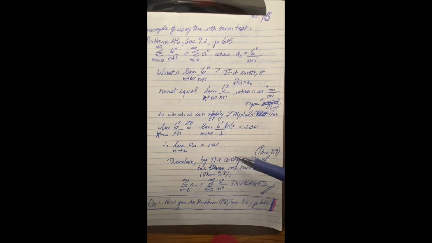That's certainly not 0. So by the contrapositive of the nth term test, theorem 9.9 is the book's statement of the contrapositive, since the limit of the nth term is not equal to 0, therefore the series, the summation of a sub n terms from 0 to infinity, does not converge. In other words, it diverges.